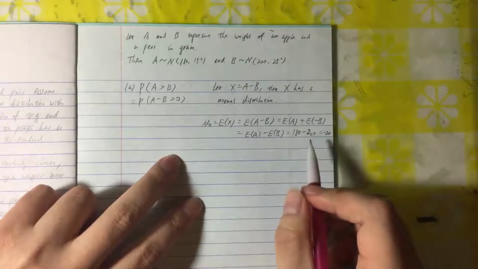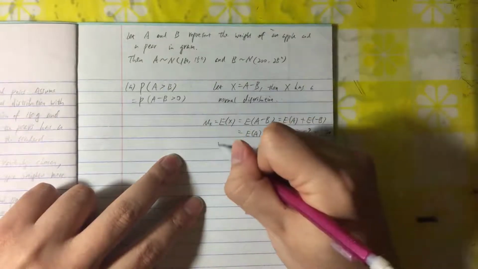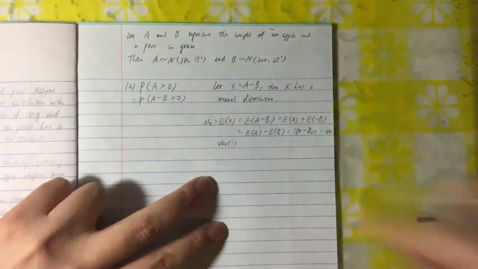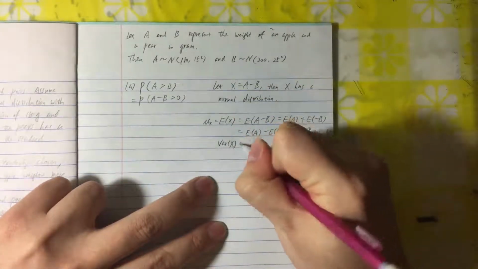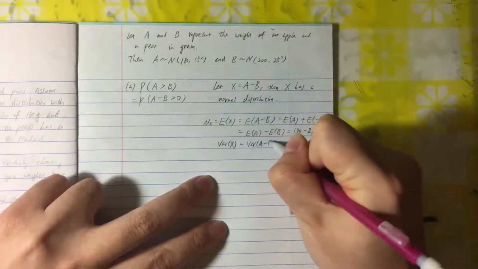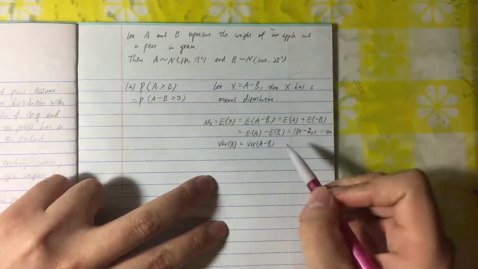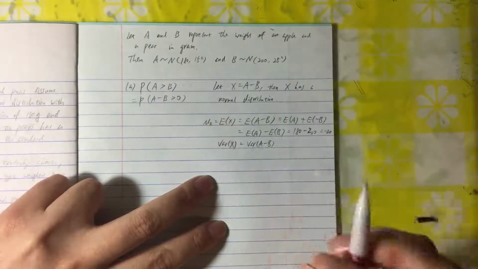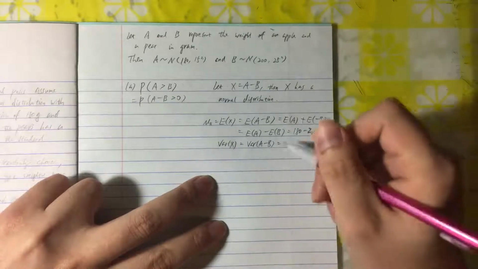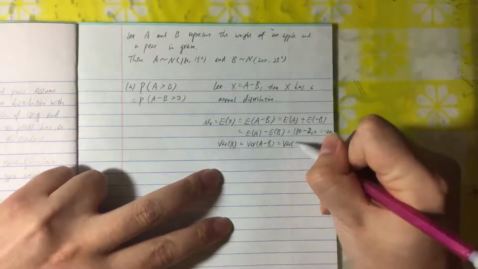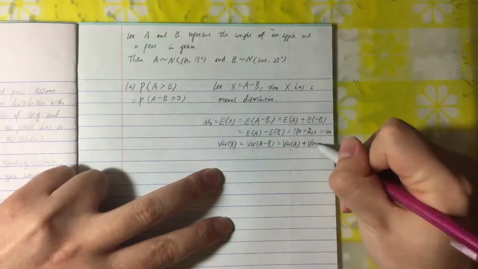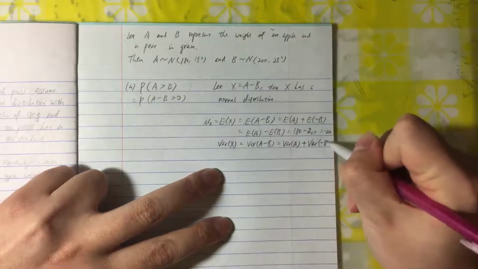Next, I'm trying to find the variance of X. Variance of X is the variance of A minus B. Since A and B are independent random variables, for the variance of a linear combination of independent random variables, I can separate the random variables. Be very careful.